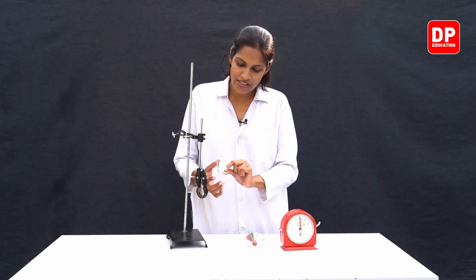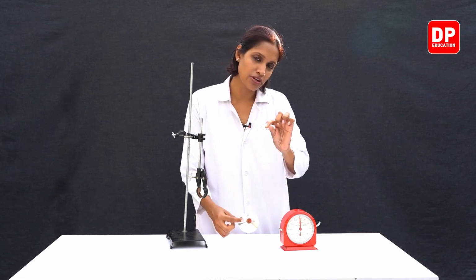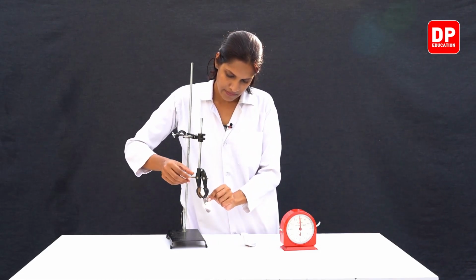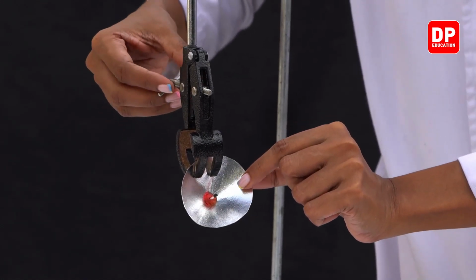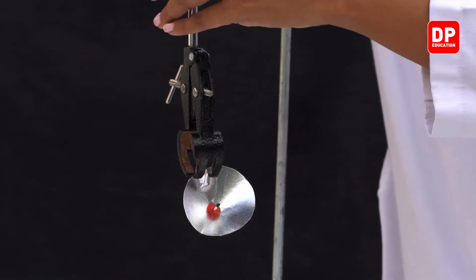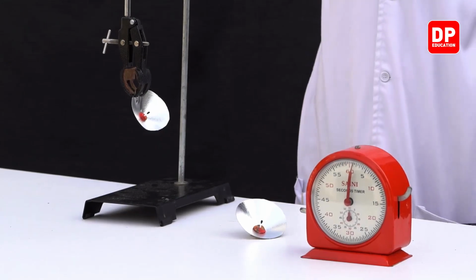Right. I will fix this small setup. You all can see there are two sizes. I am going to fix this small setup first. And I am going to, right, I am going to turn this on. We'll check the time.